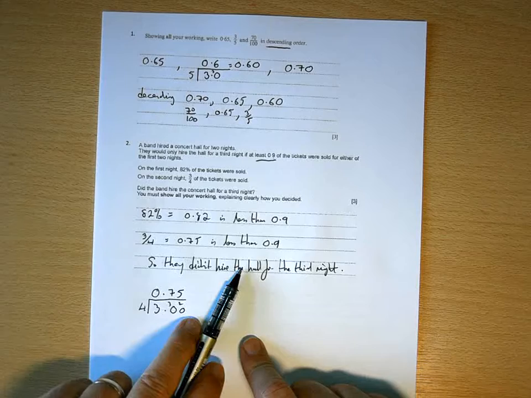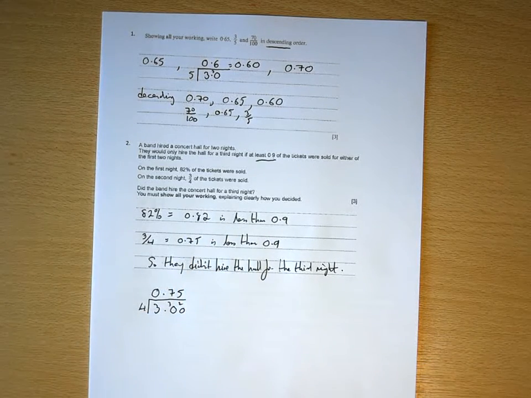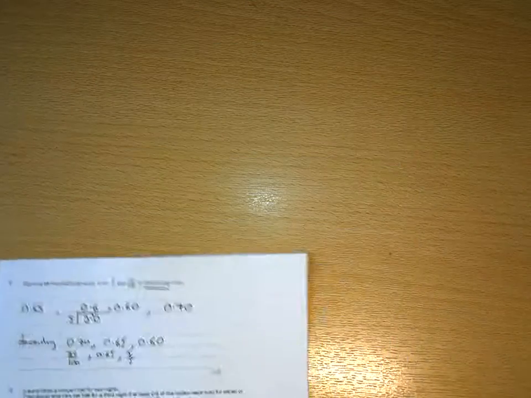And we've decided, because we've said there 0.82 is less than that, 0.75 is less than that. Okay, question 3.